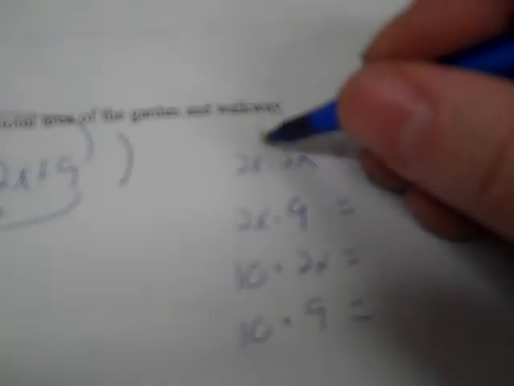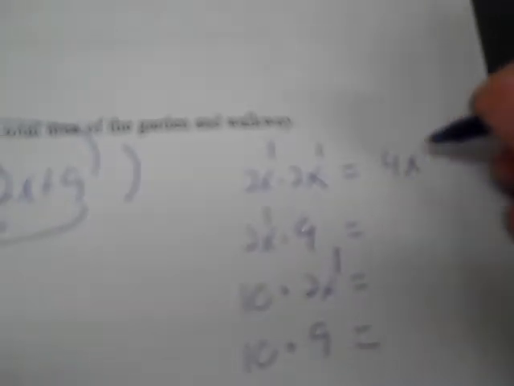So 2x times 2x, 2x times positive 9, 10 times, and then the 2x is done. And I've got 10 twice, so 10, 10, and I'm going to multiply by the same 2 factors, 2x and 9. So 2 times 2 is 4, and on x we take 1 plus 1, that's 2, 4x to the second. 2 times 9 is 18, then on x we just have it to the 1. 10 times 2 is 20, then on x we just have it to the 1, and then that gives me a 90 product.